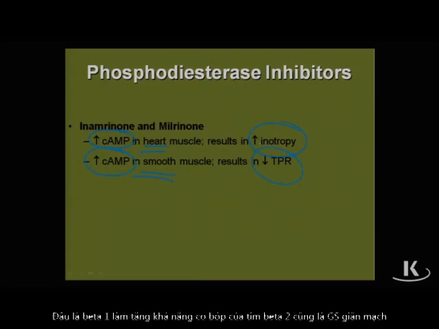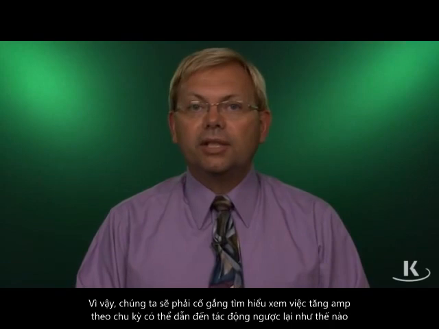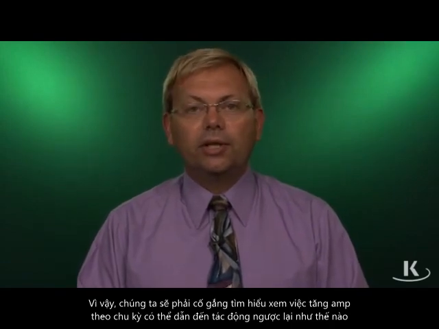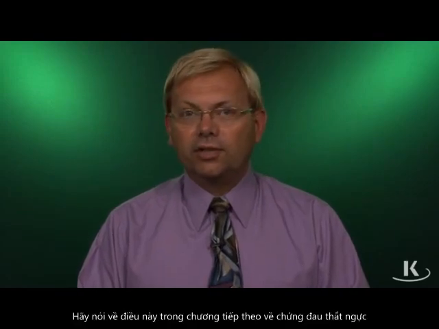For example, whereas a beta-1 increases heart contractility, a beta-2, which is also Gs-coupled, vasodilates. So we'll have to try and understand how come a cyclic AMP increase can result in opposite effects in heart and smooth muscle. Well, let's talk about this in our next chapter on angina.